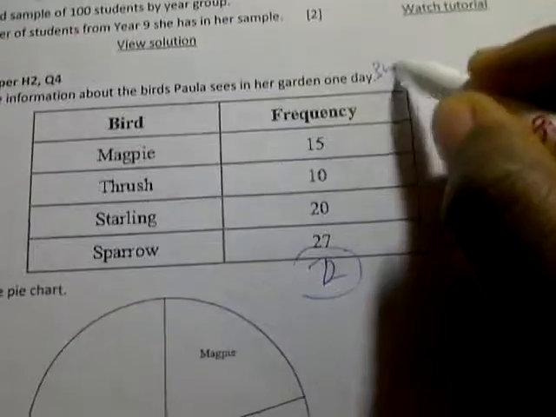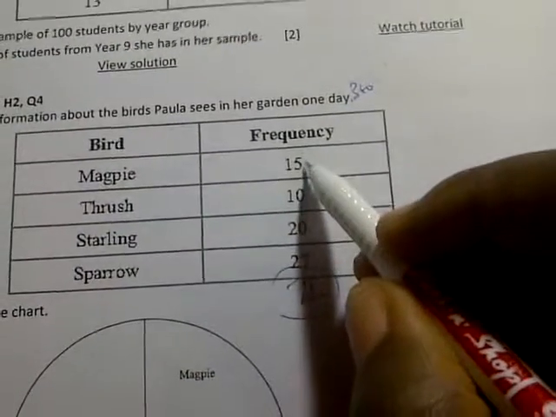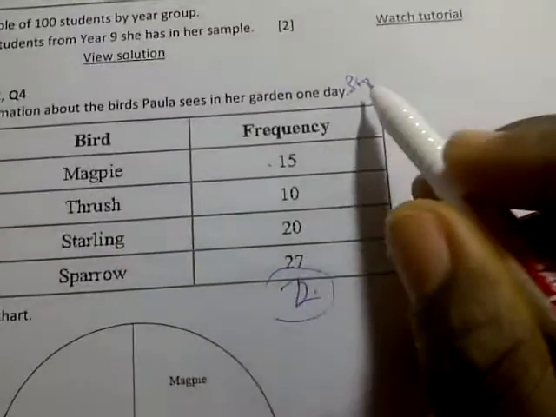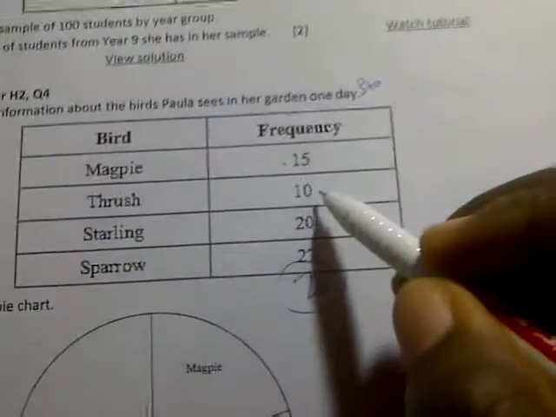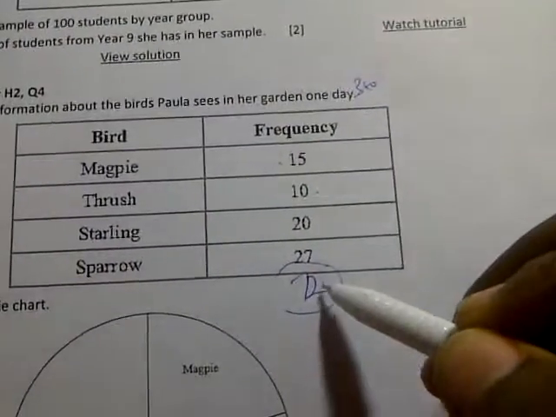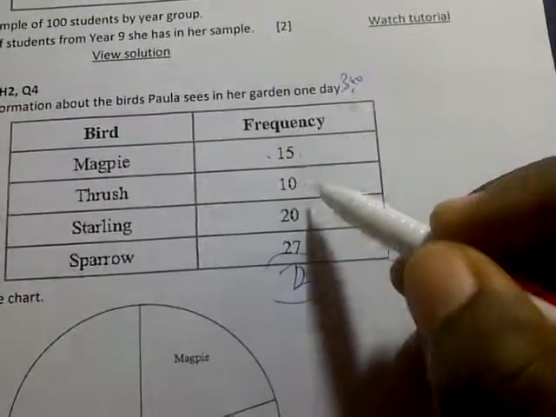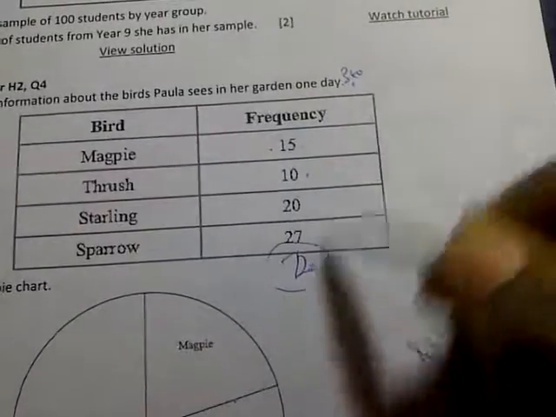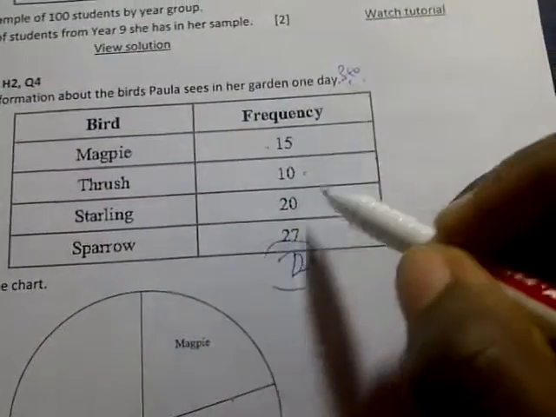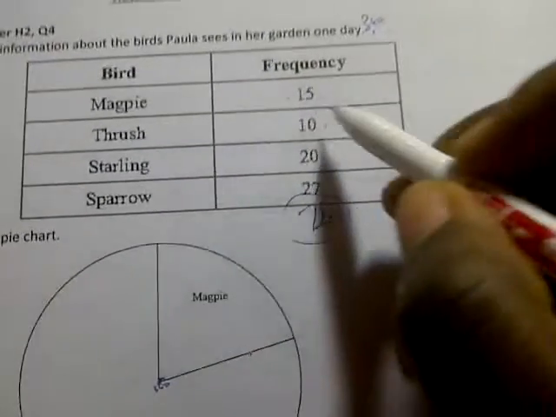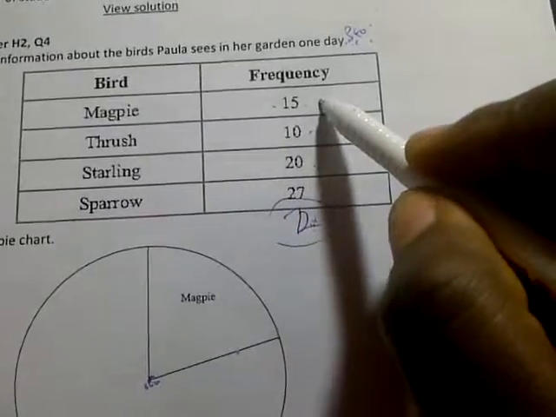Okay. Now, since it's 360 degrees, we want to know how much of 15 out of 72 you can find in 360 degrees. How much of 10 out of 72 you can find in 360 degrees. How much of 20 out of 72 you can find in 360 degrees. So you complete everything. Okay. Now we've been told that they've actually done the first one.